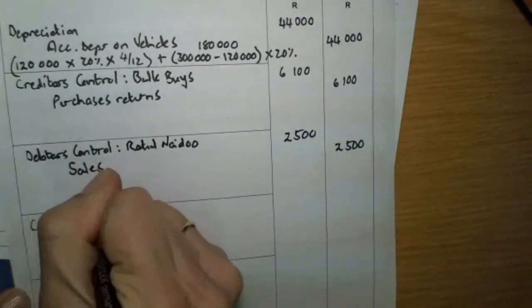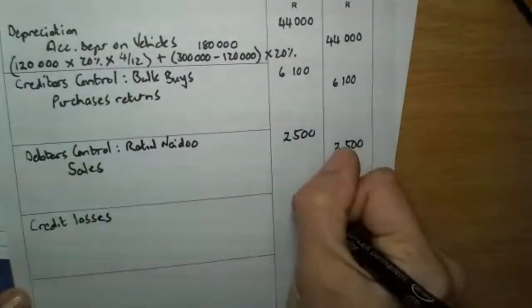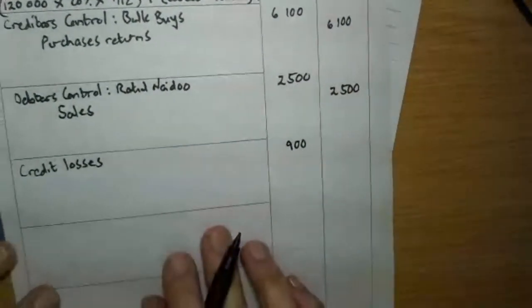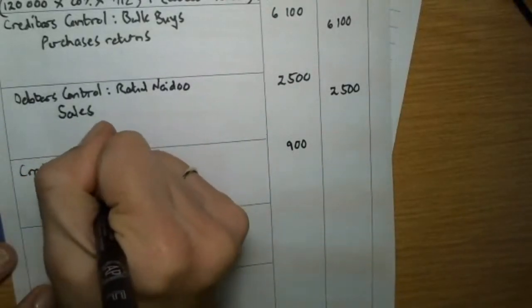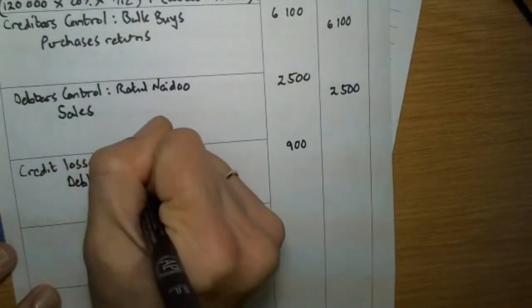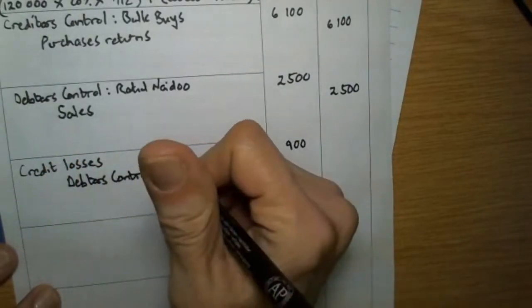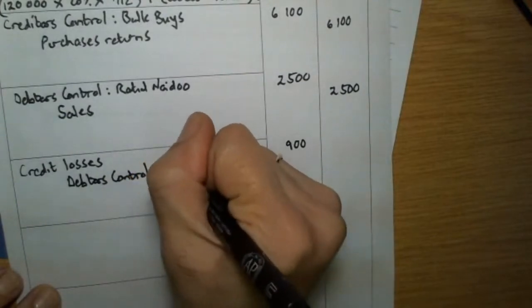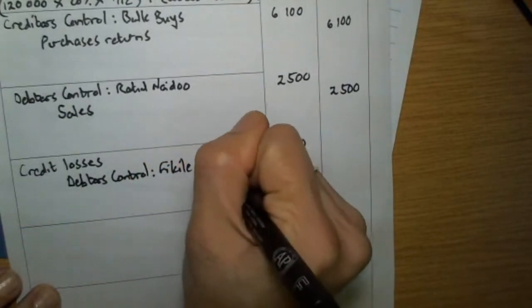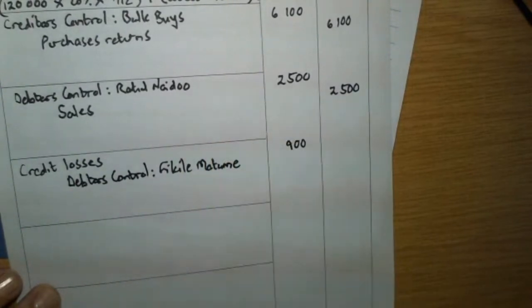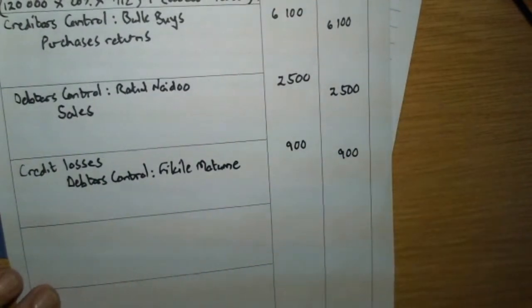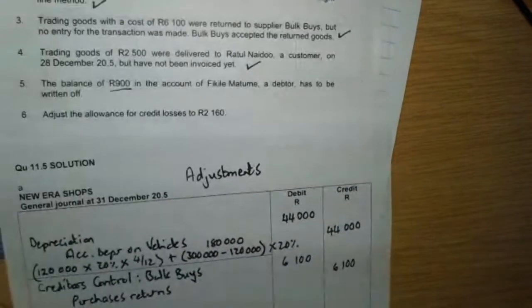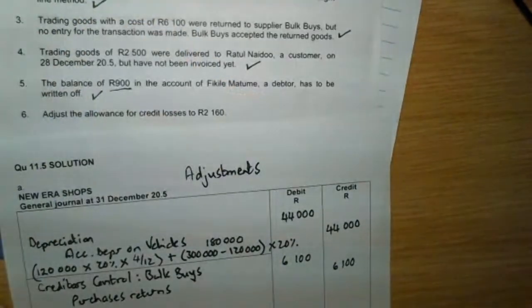Credit losses are expenses. When we increase expenses, we debit them. So we're going to debit credit losses with 900 Rand. And we are going to credit the debtors control because we're taking this customer's balance totally out of our books, so we have to take it out of debtors control, and we're also going to credit the customer's account so that his balance becomes 0. So we're going to credit the customer account for Fikile Matume in the debtors ledger with 900 Rand. So that's writing off the credit loss, and that's item number 5.